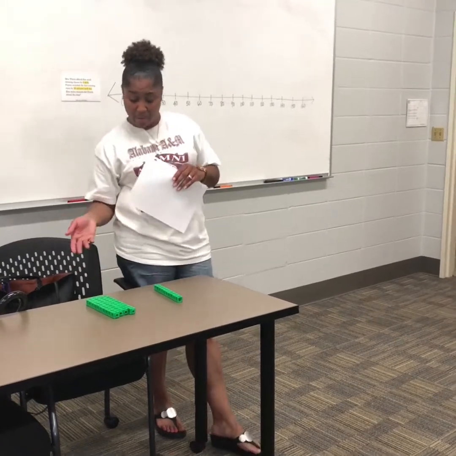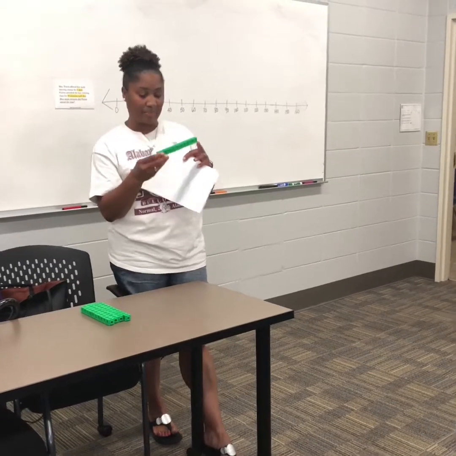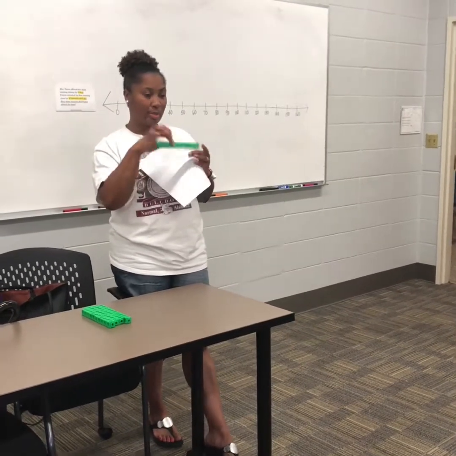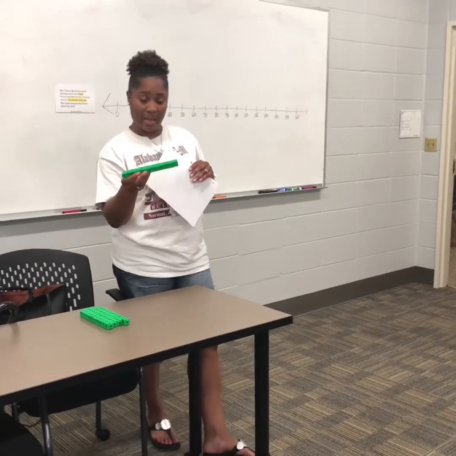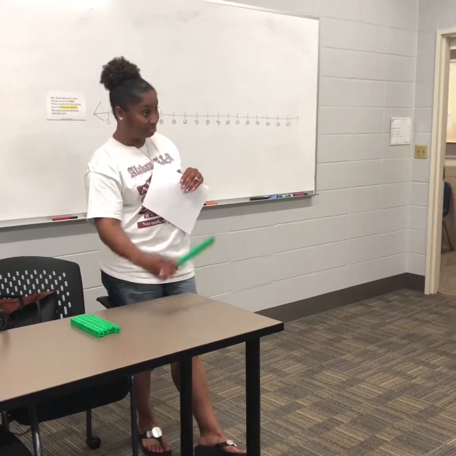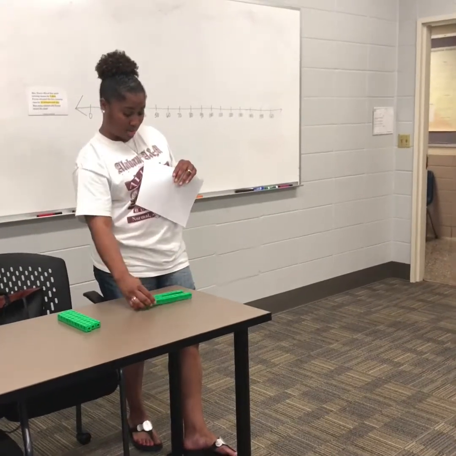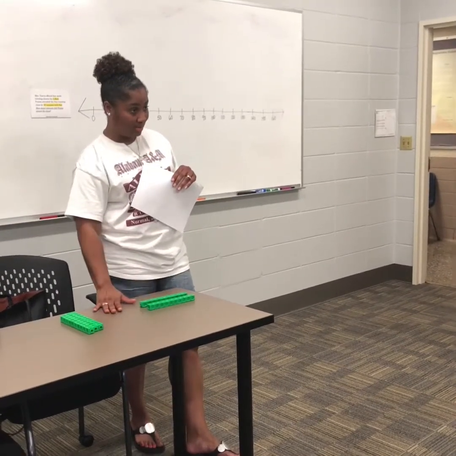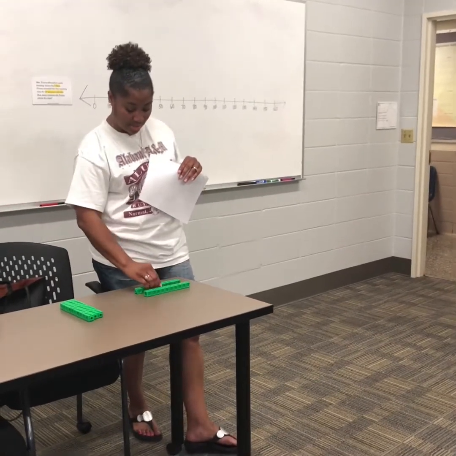First, I want you to know that this represents a 10. Ten little single cubes put together represents 10. So if we're multiplying by 10, we know that 1 times 10 would be what? 10. All right, so 2 of these would represent 20. 10, and 20.